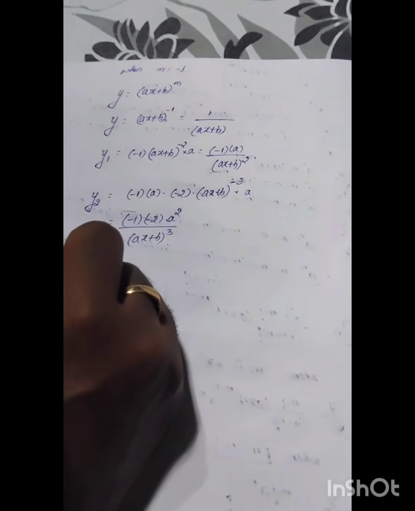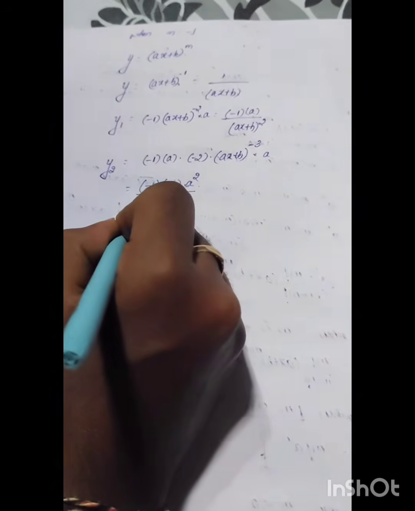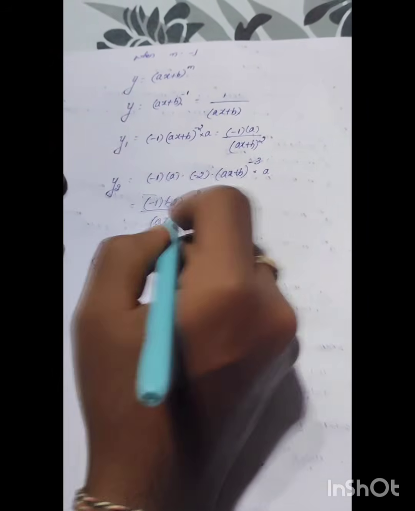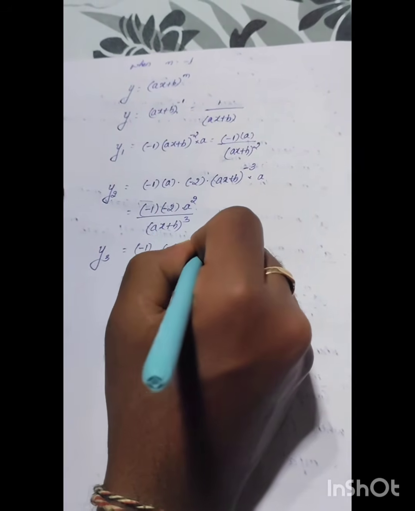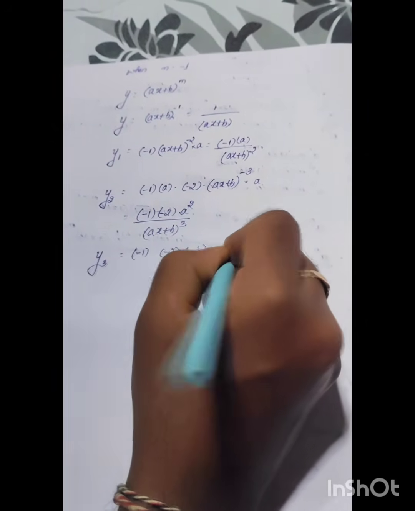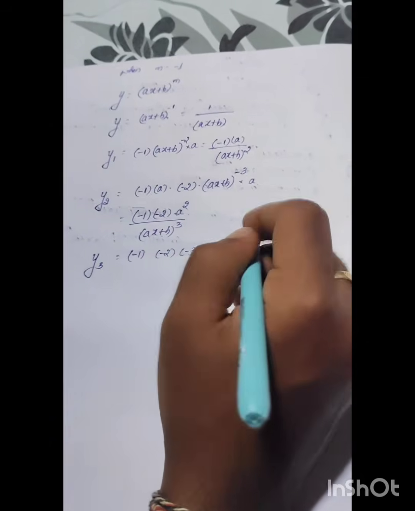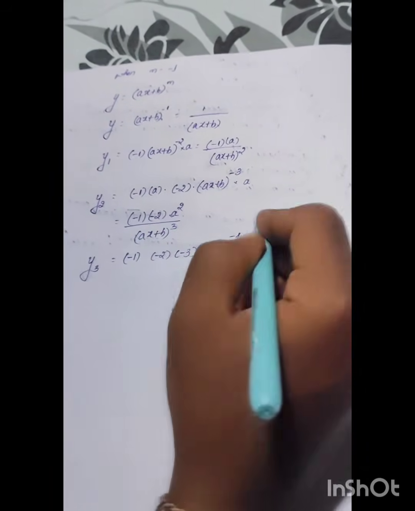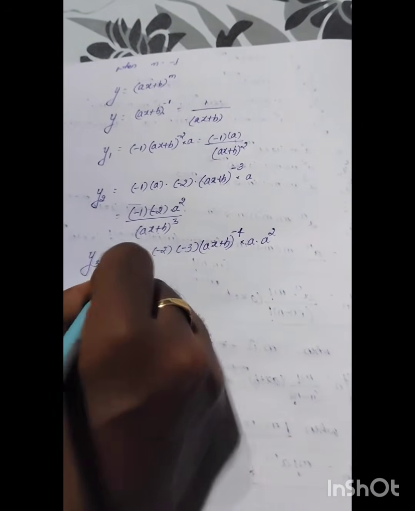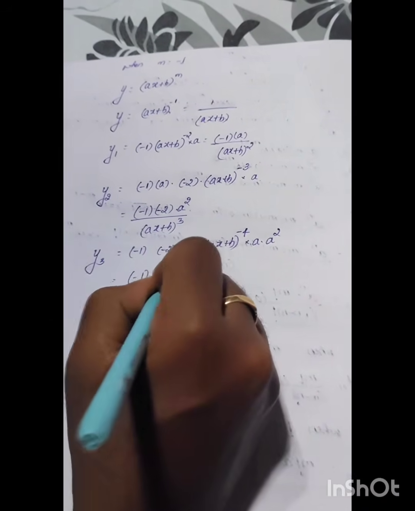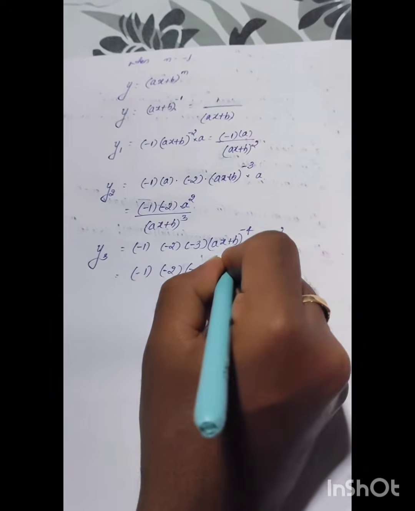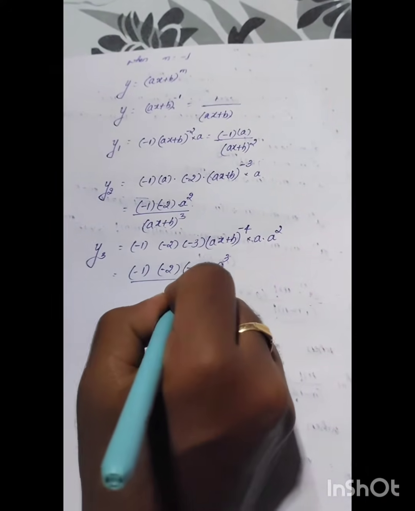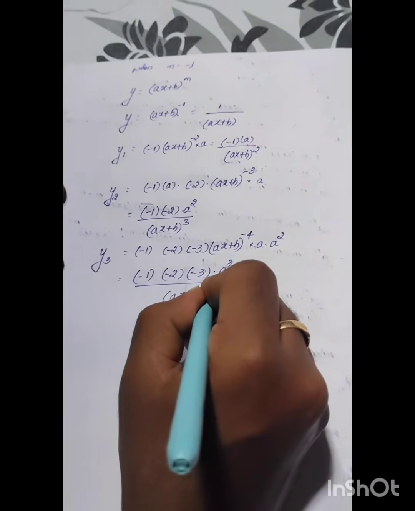And in a similar way, if we differentiate once again with respect to x, what will happen? So here minus 3, so minus 1 into minus 2 into, when we take this to the numerator, this will become minus 3 into (ax + b) raised to minus 4 into the derivative of ax, that is a into whatever is there, a square. So that will be nothing but minus 1 into minus 2 into minus 3 into a square, which is a cube divided by (ax + b) raised to 4.